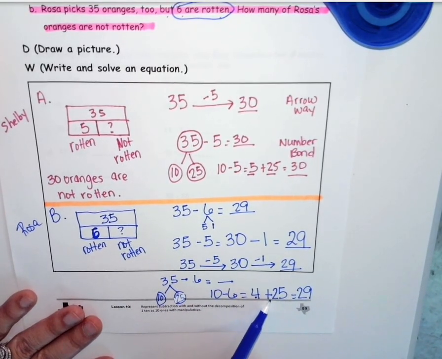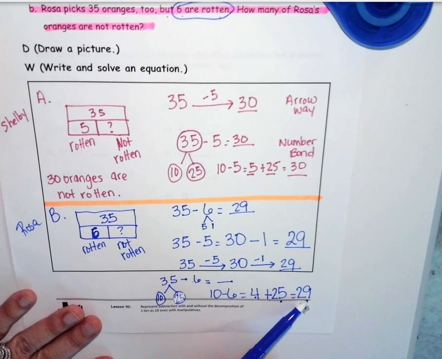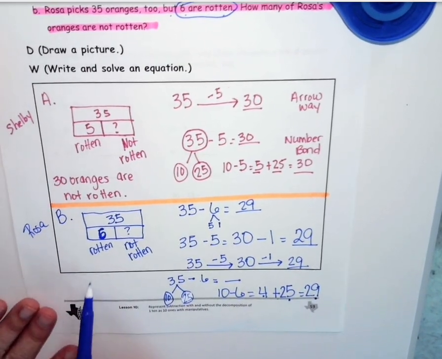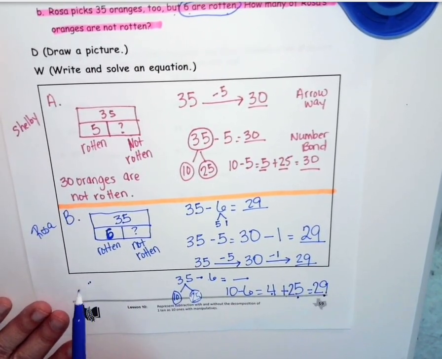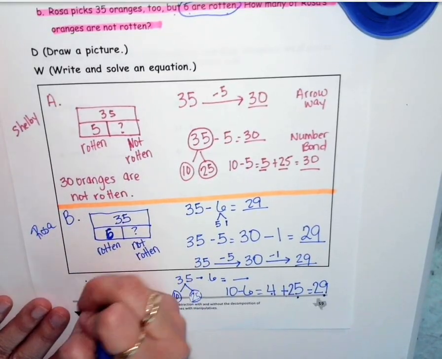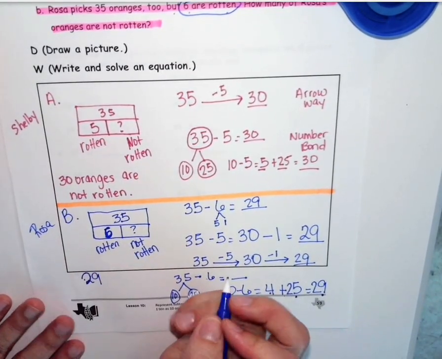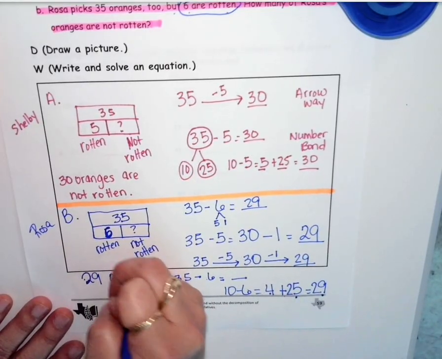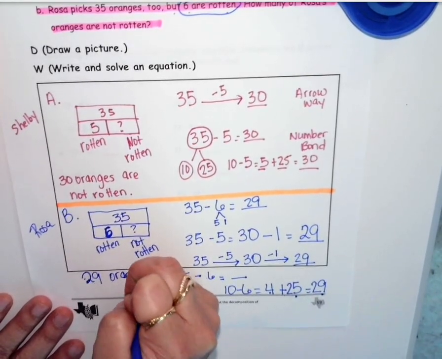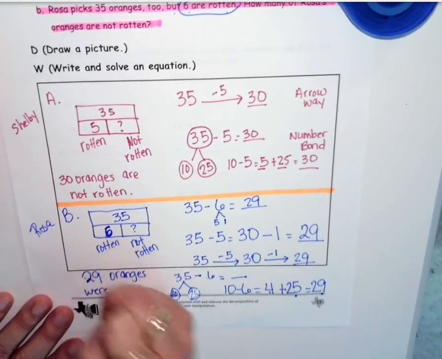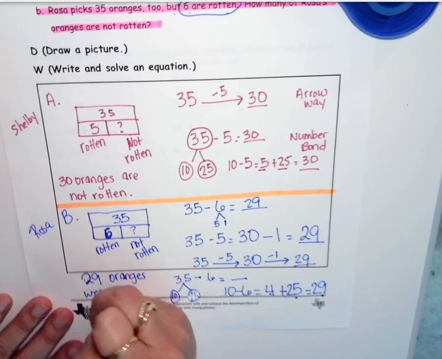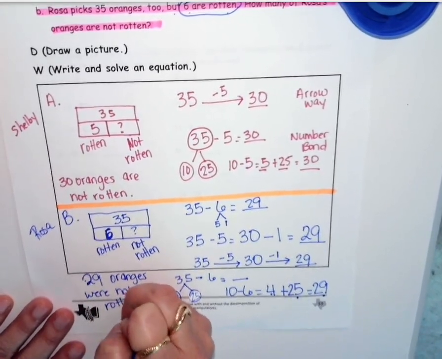How much is that? 4 plus 25? 29. So how many of Rosa's oranges were not rotten? 29. So I'm going to write 29 oranges were not rotten.